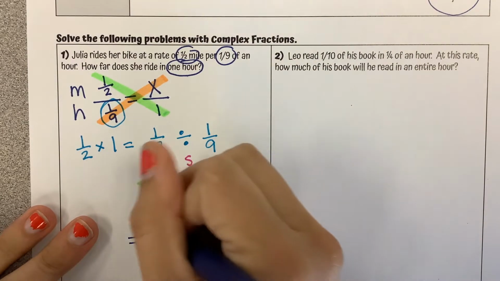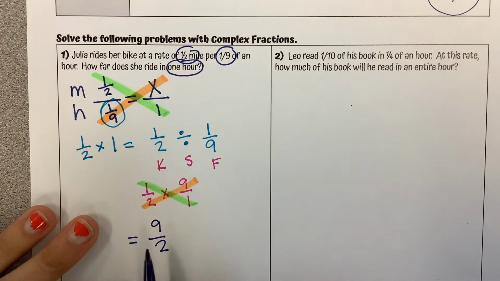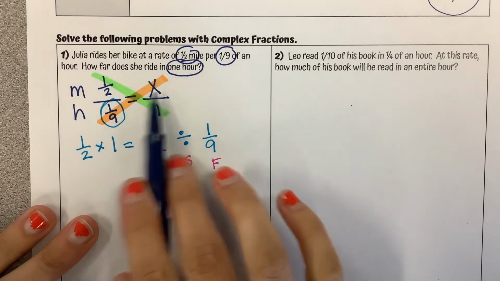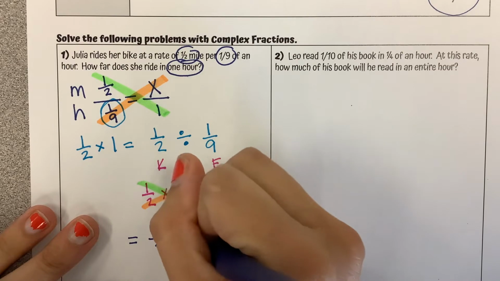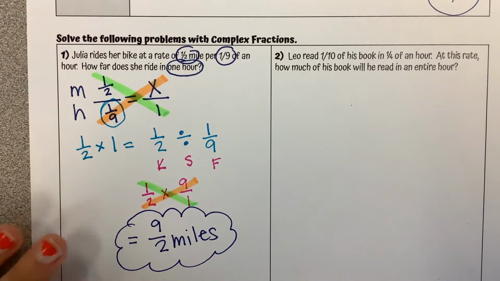1 times 9 is 9. 2 times 1 is 2. And I'm just going to leave my answer as this. 9/2, we were solving for miles. So 9/2 miles. If you want to convert that into a mixed number, you can.